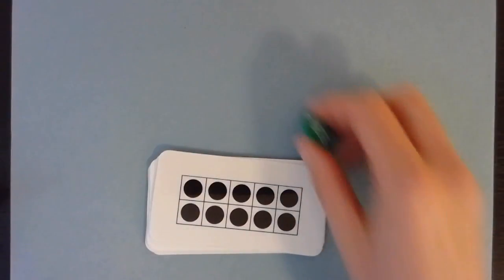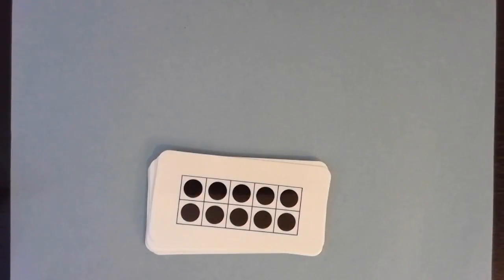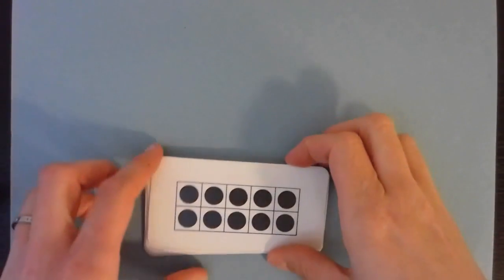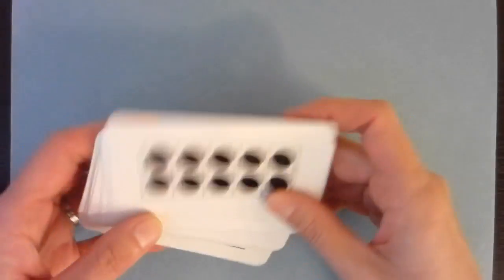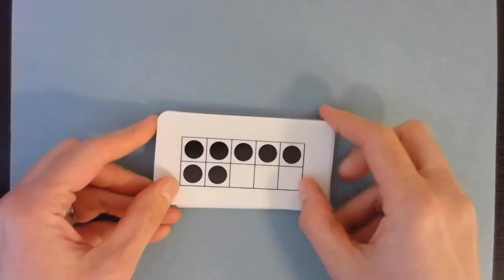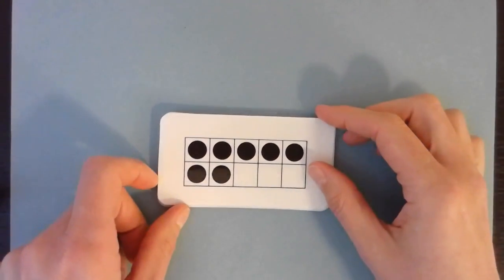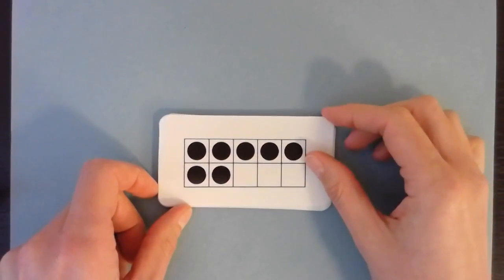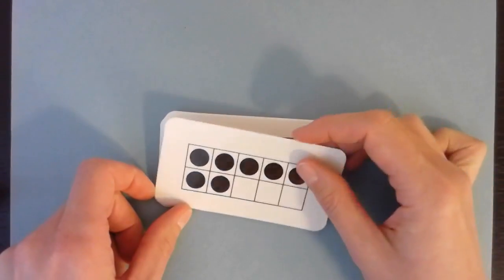Lots of ideas. So in this game with the 10 frame cards, it's called I Wish I Had 10. So I'm going to shuffle these. And when I show a card, the idea is you're going to say how many it wishes it had to get to 10. So I'm going to show this one. And the answer is 3. 7 wishes 3. You can say it in a variety of ways.